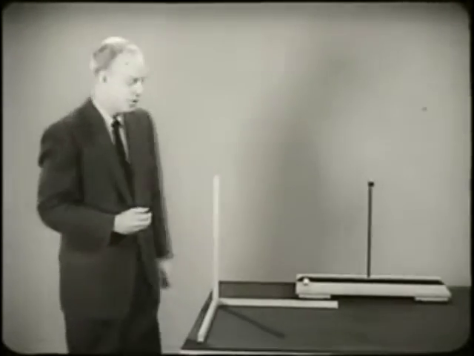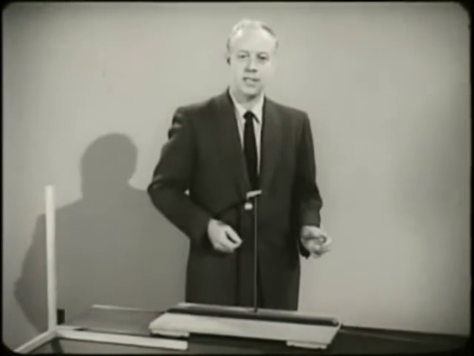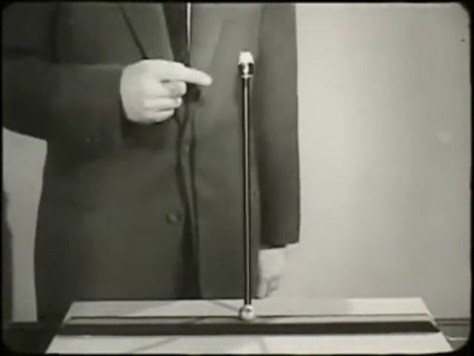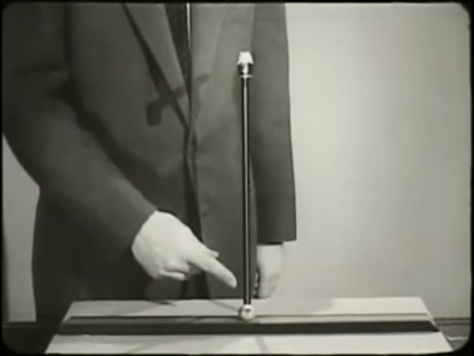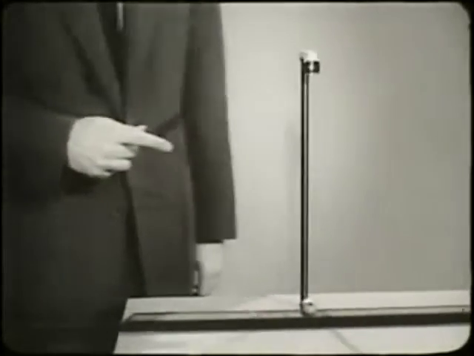Well, let's look at a motion. This steel ball can be held up by the electromagnet. Now I'm going to open the switch and you watch the motion of the ball. The ball is accelerated straight down by gravity along a line parallel to this vertical reference line.